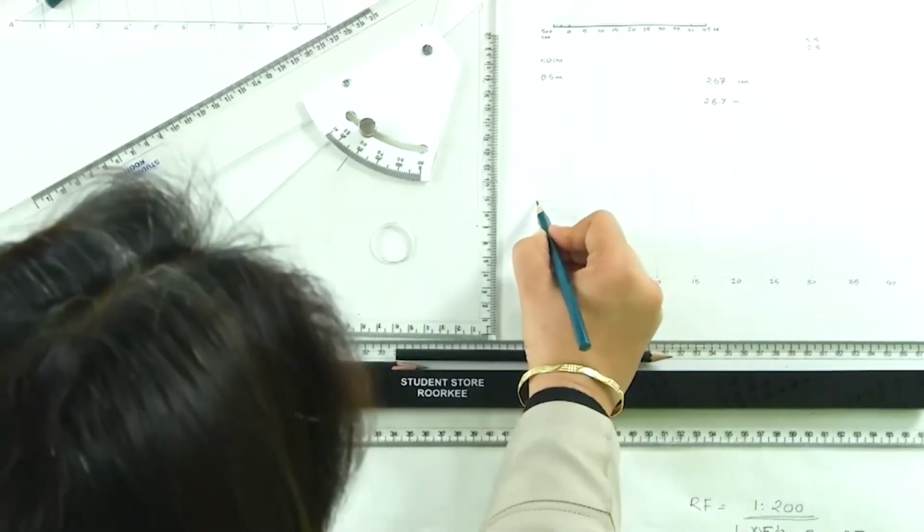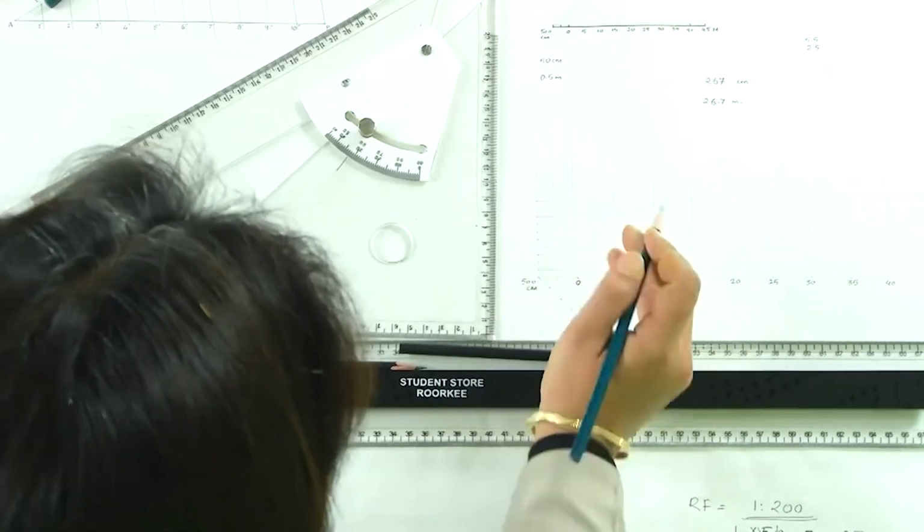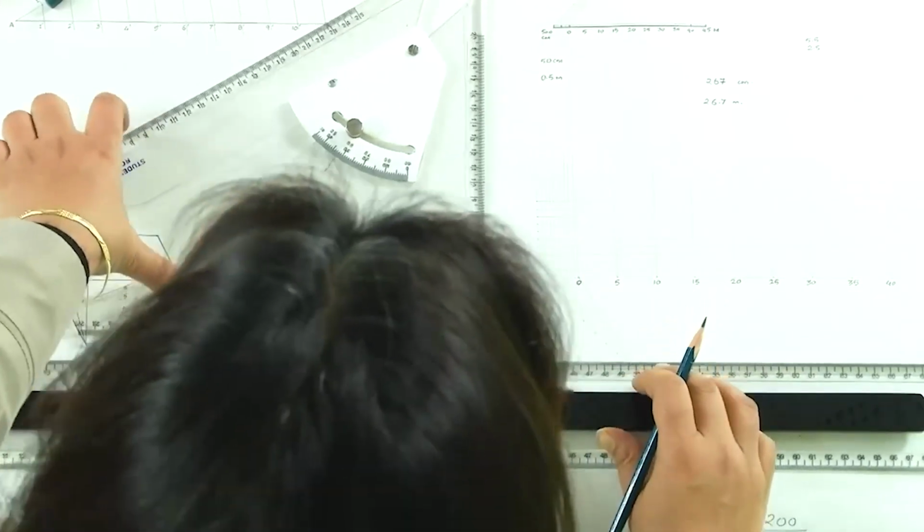Now, let us again take these 10 divisions in very light lines vertically up. So, we have again taken these 10 equal parts up, and what we are going to do here is join the first part here with the top first line.